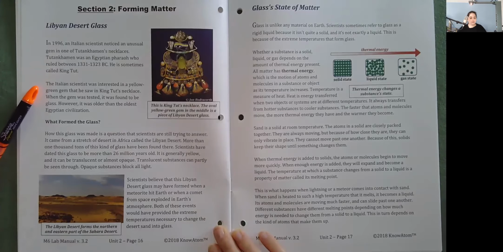The Italian scientist was interested in a yellow-green gem that he saw in King Tut's necklace. When the gem was tested, it was found to be glass. However, it was older than the oldest Egyptian civilization. What formed the glass? How this glass was made is a question that scientists are still trying to answer.